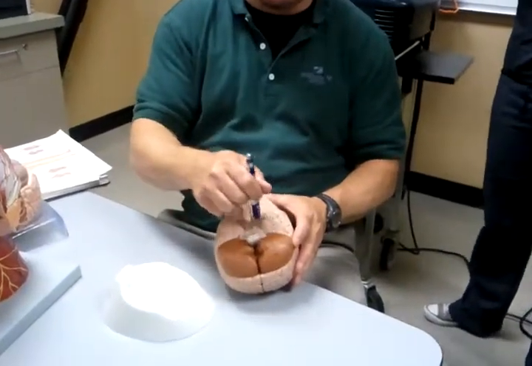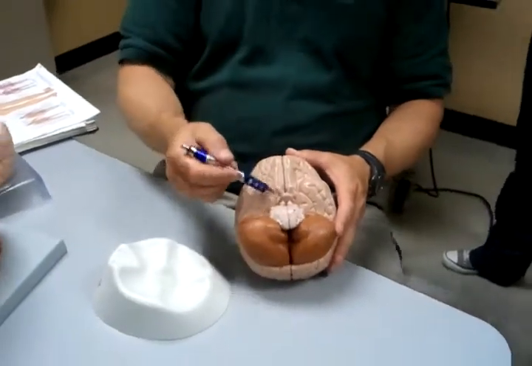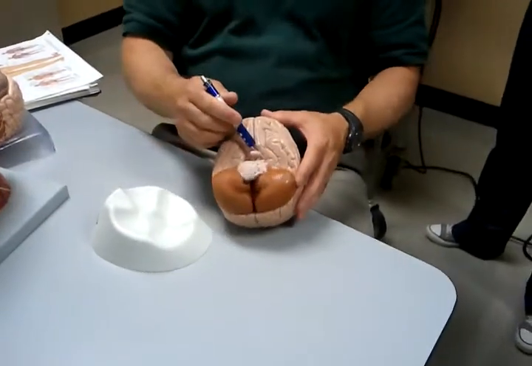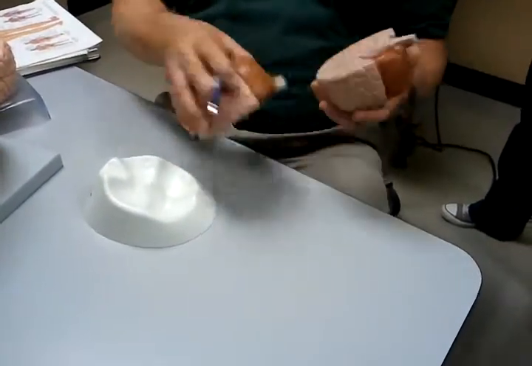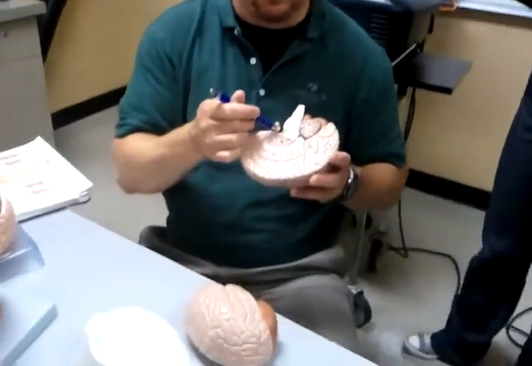When you look at it from the bottom, here's the pons. Up here is the midbrain. This is the pituitary gland. Going from the pituitary gland up to the hypothalamus is what's called the infundibulum. And I can tag the infundibulum. So this is the infundibulum.